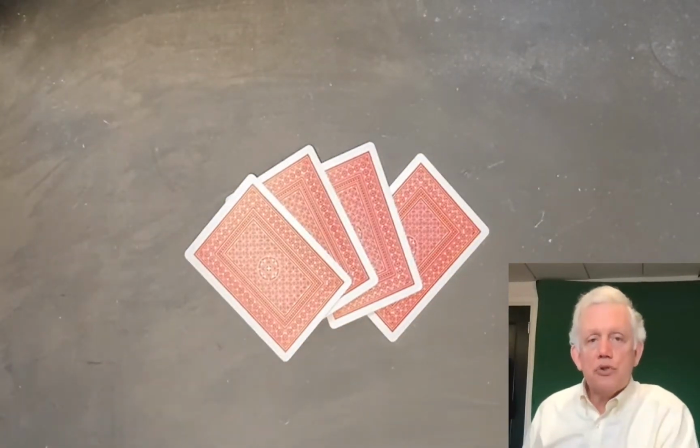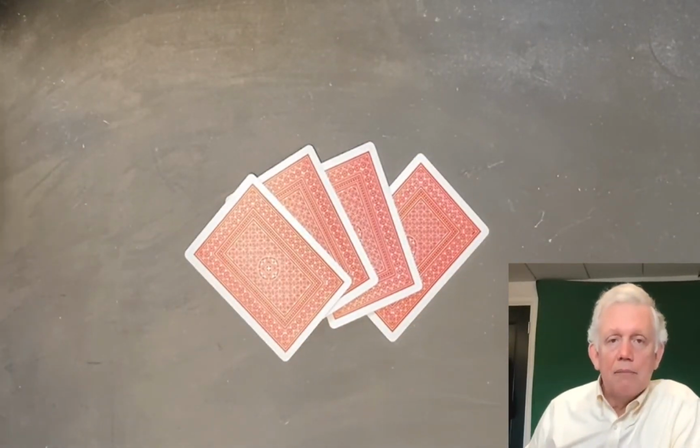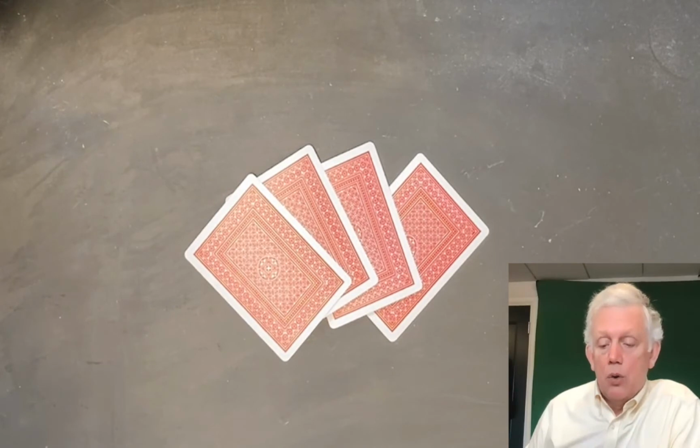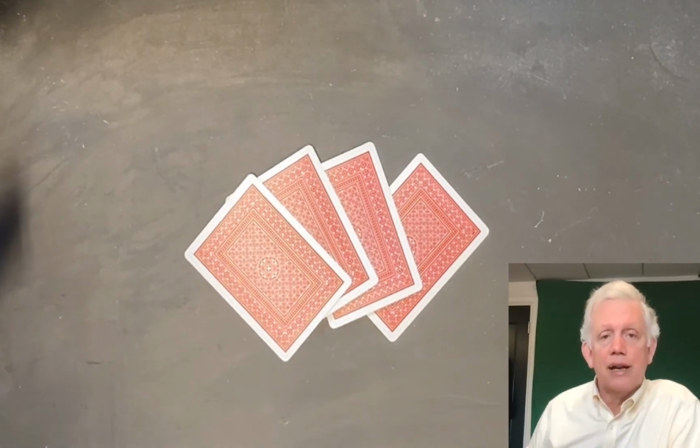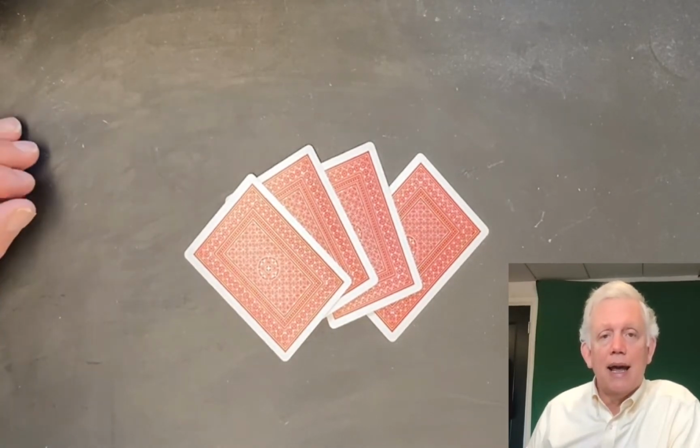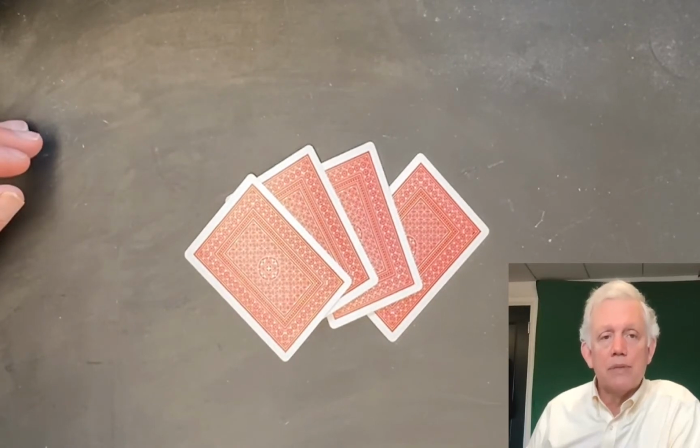So this trick makes use of a manipulation of the deck, which is due to David Hummer. And because this is a new manipulation, or was at the time a new manipulation, it was named after David Hummer, so it's called the Hummer. So we're going to actually do some basic manipulations, but I'll explain to you along the way what we're doing, and then we'll do the card trick a couple of times.